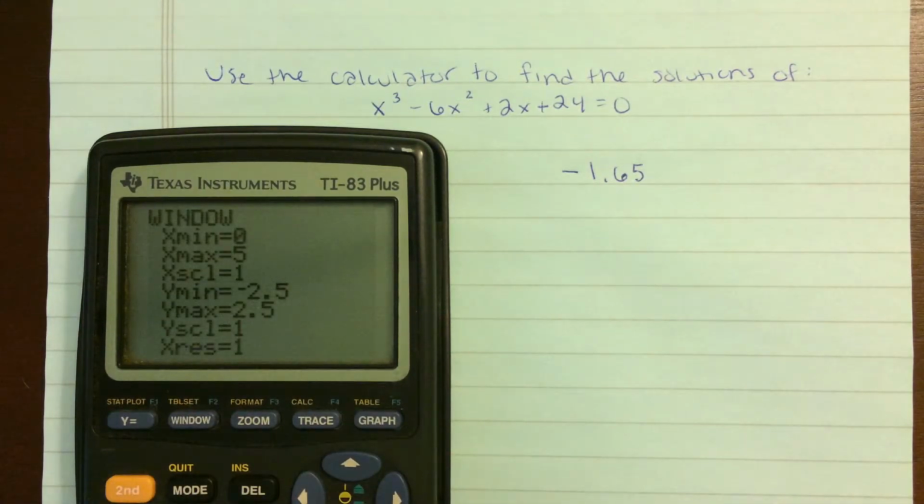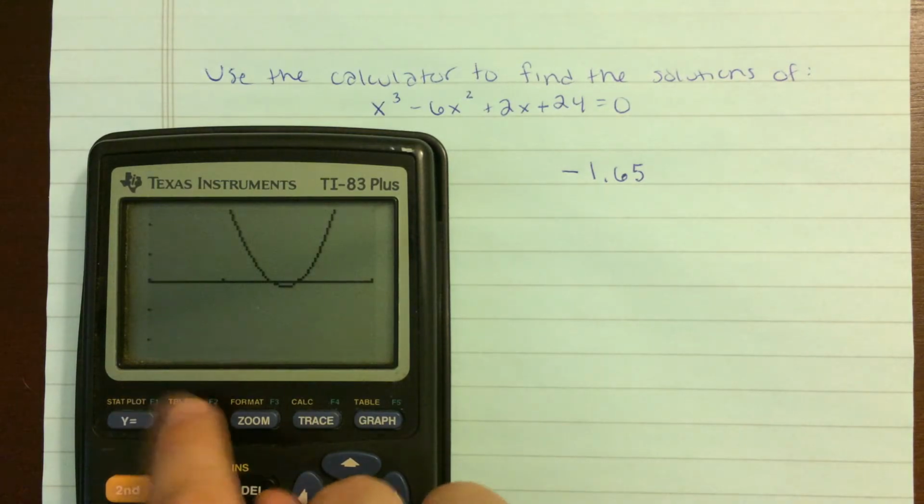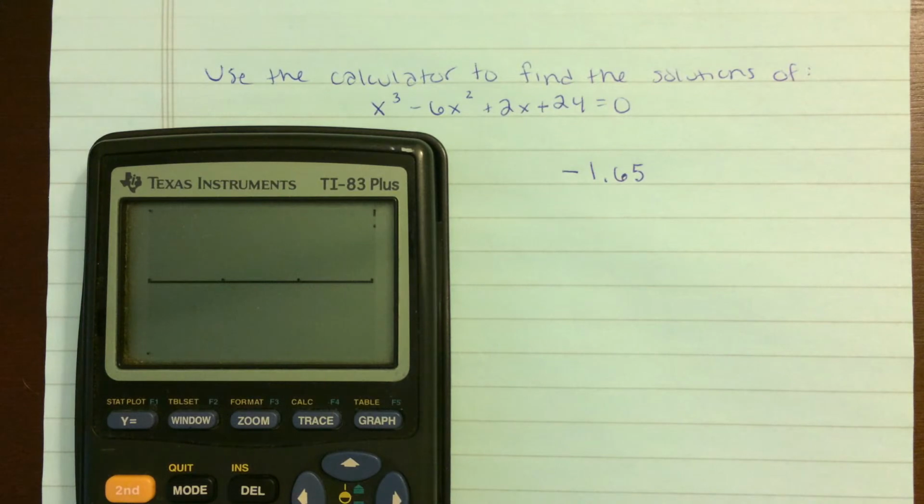So I'm going to hit the window again. This time I'm going to go from, let's say, 2 to 5. Let's just see what that gets us, from 2 to 5. All right, and let's zoom in one more time. This time I'll cut in the y value, so we'll go from negative 1 to 1. Trying to really get close.